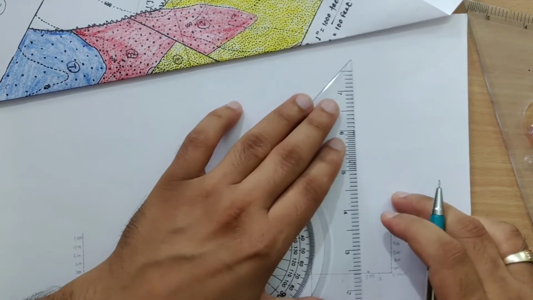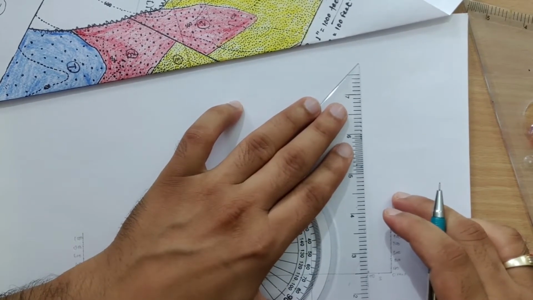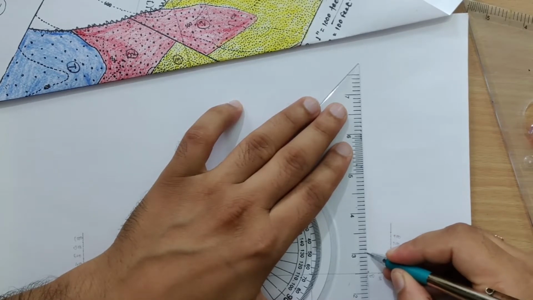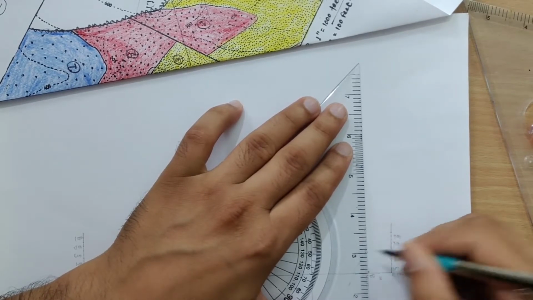And then we have 500, one more 500 over here. You can draw this point.